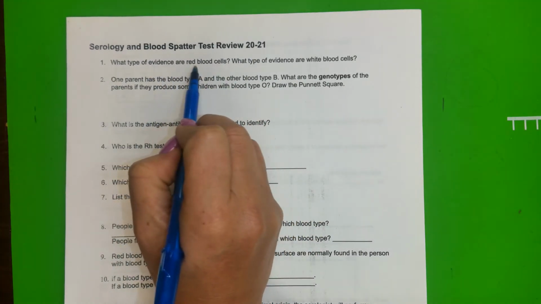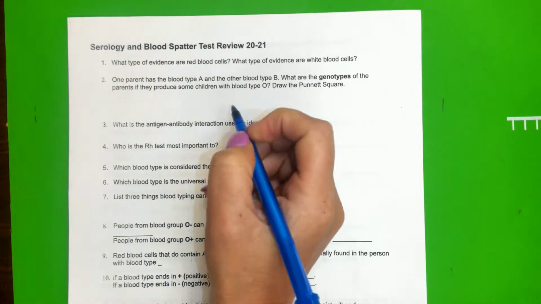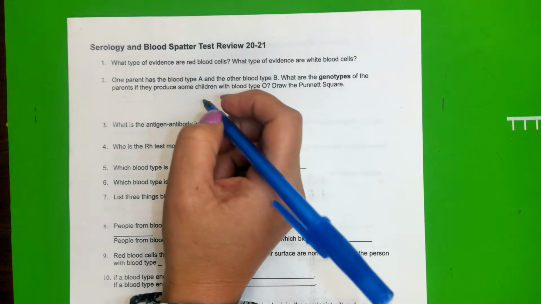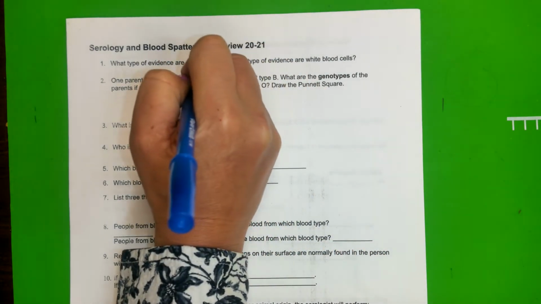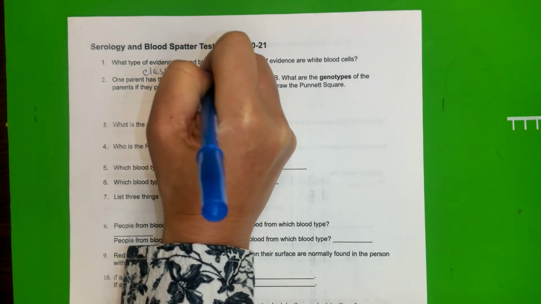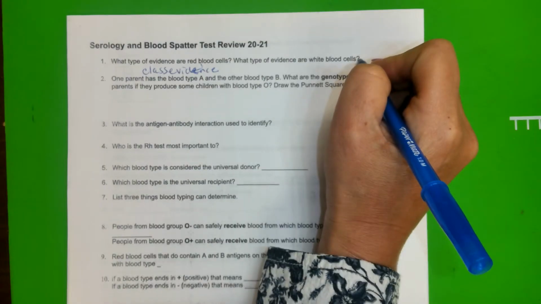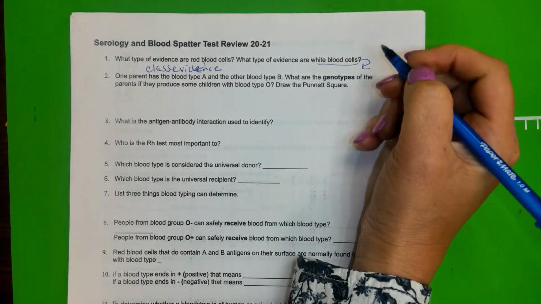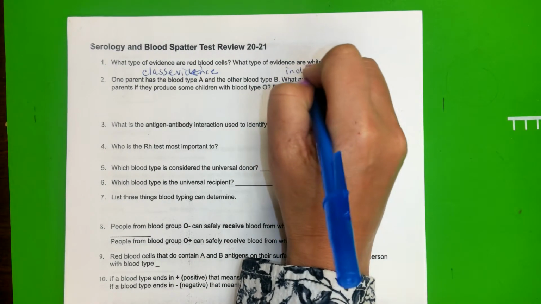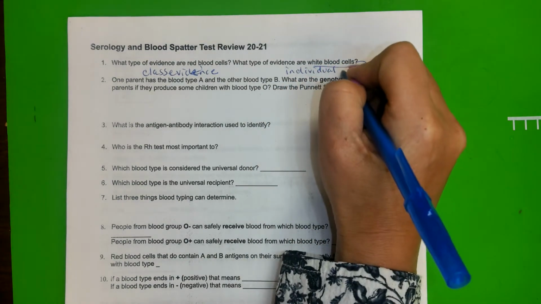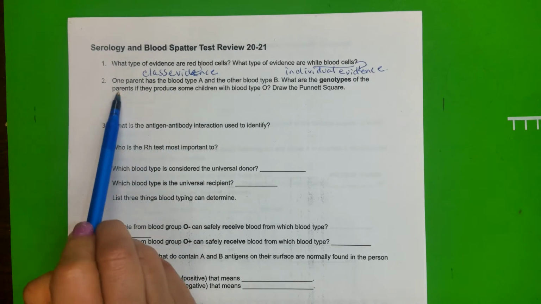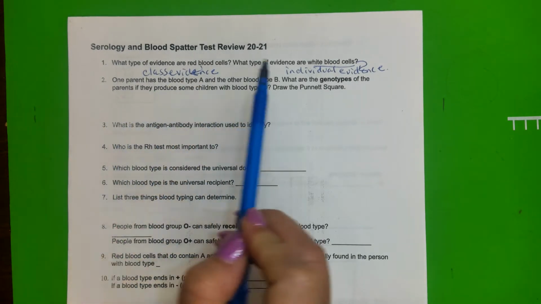What type of evidence are red blood cells? Keep in mind that red blood cells do not have a nucleus, so they do not have DNA. So we use blood typing for that, though. That would be considered class evidence. And for white blood cells, white blood cells do have a nucleus, so that is considered individual evidence.